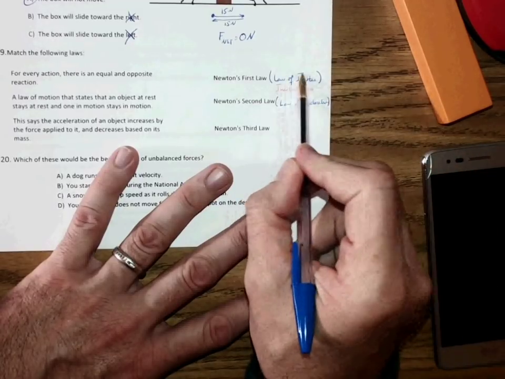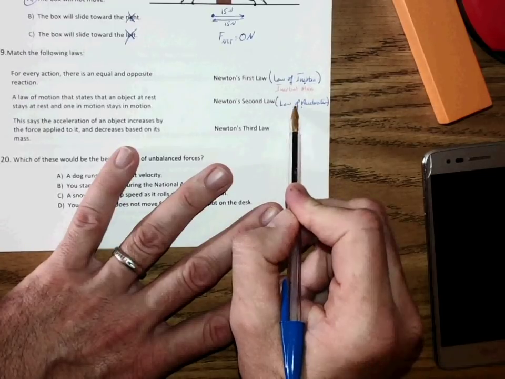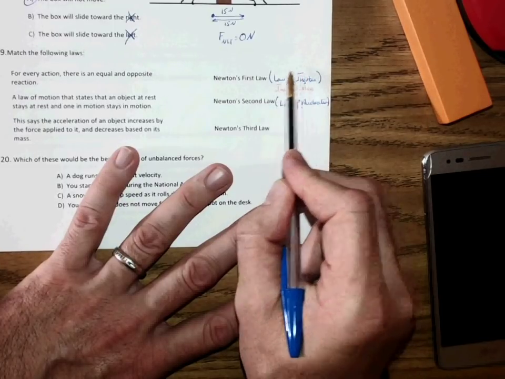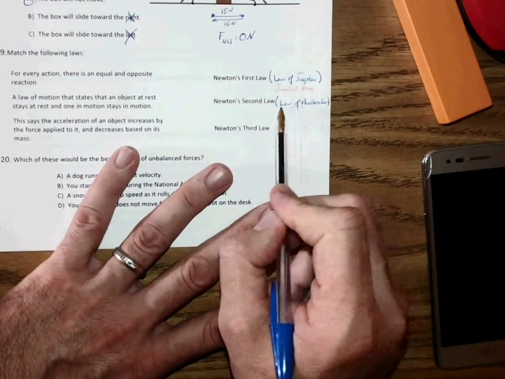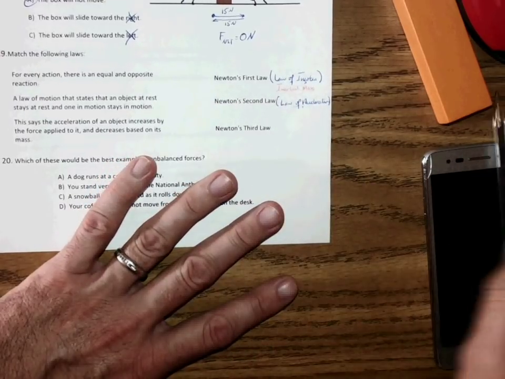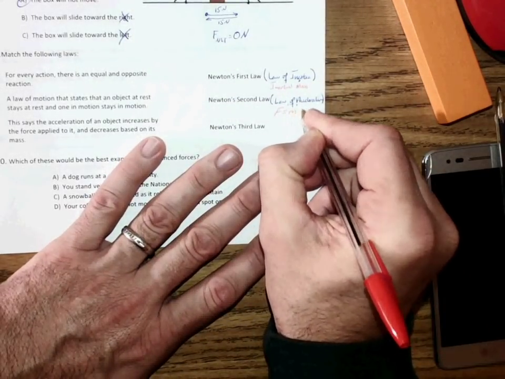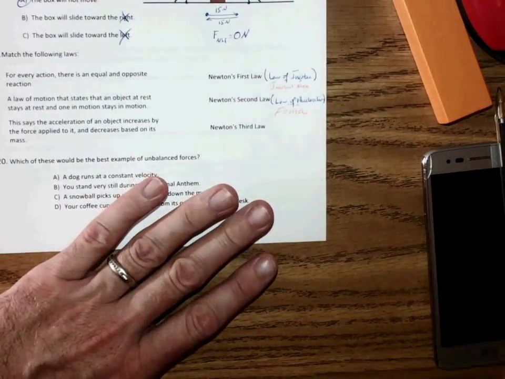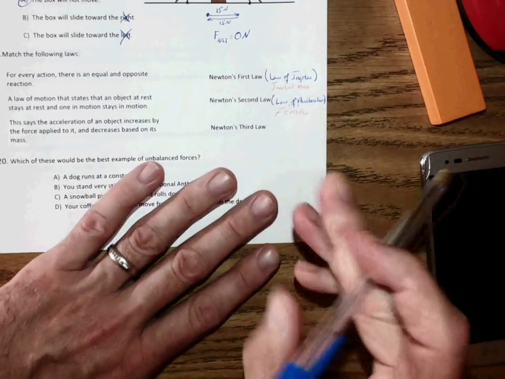Something at rest, you want to move it, you want to accelerate it, you have to apply a force. This is a story. Something's in motion one way, you want it to move in a different direction, a vector, you need to accelerate it. And we talked about this law of acceleration comes from this formula. F equals ma. You apply a force to a mass, it accelerates.